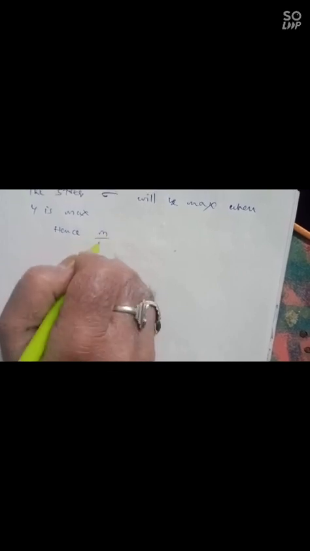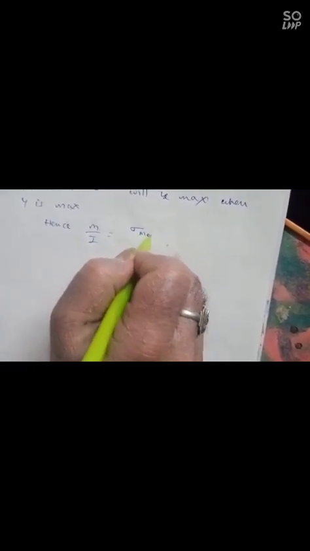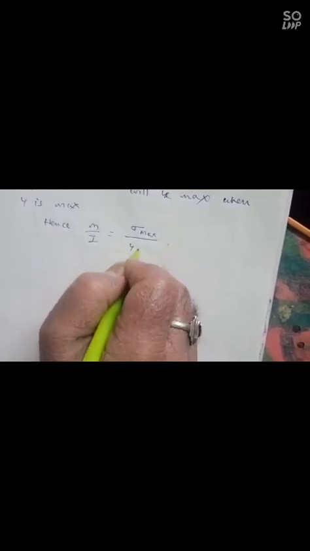Hence M by I equal to sigma maximum by y maximum.